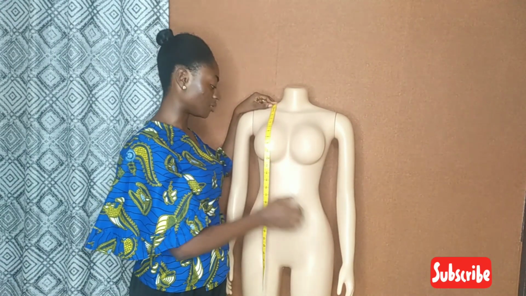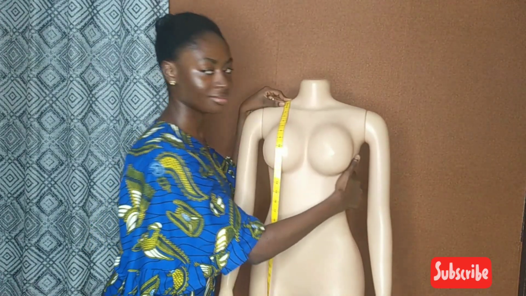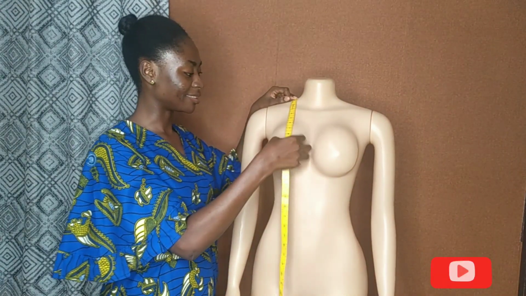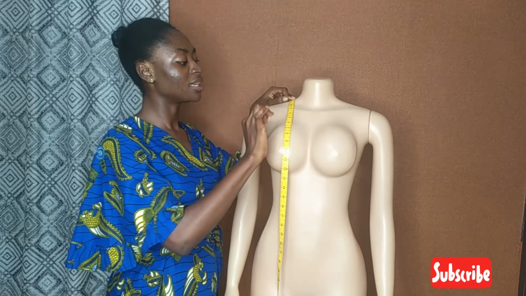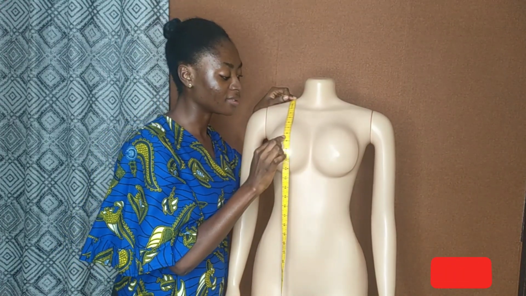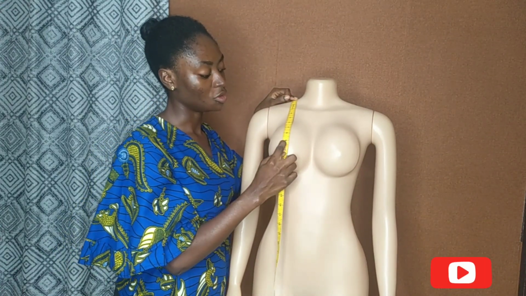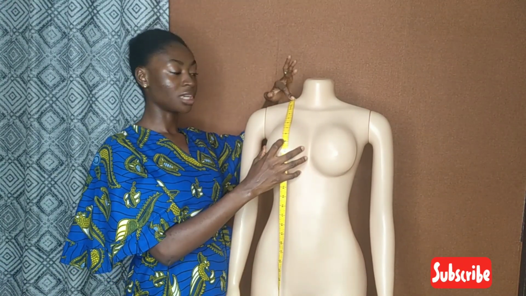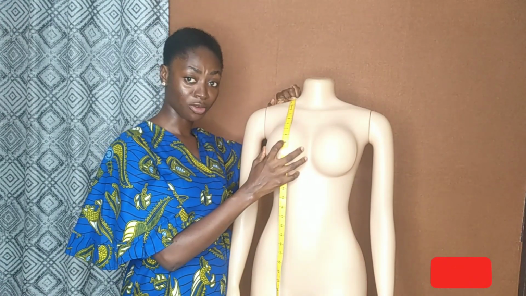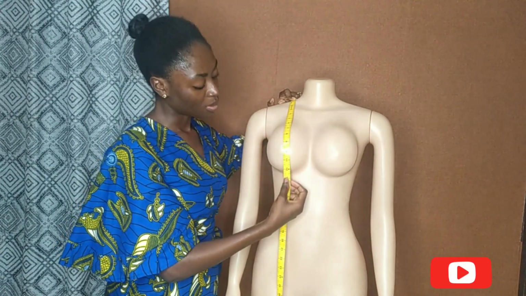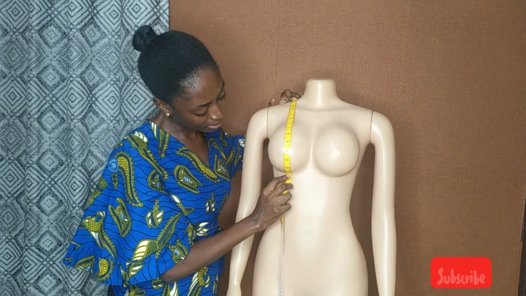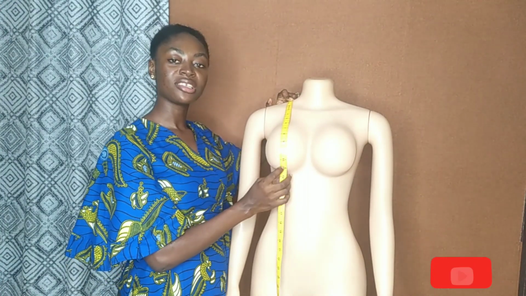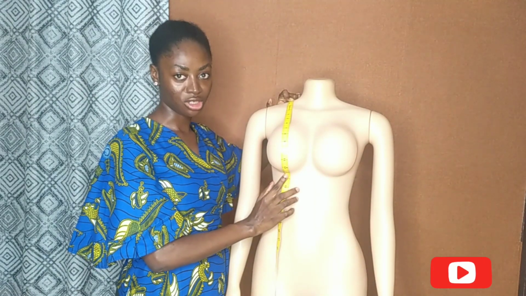From the nape of your shoulder to the highest part of your bust is going to be your bust point. And from your bust point, still holding the measuring tape at the nape of your shoulder, you pass it down to under your bust, and that is your under bust. So whatever you get here is your under bust measurement.